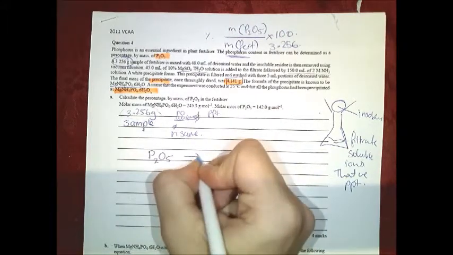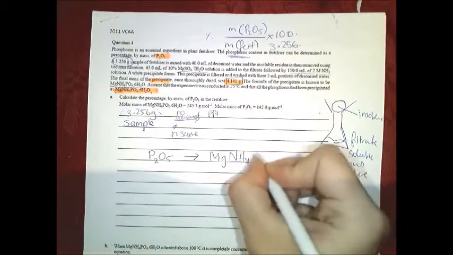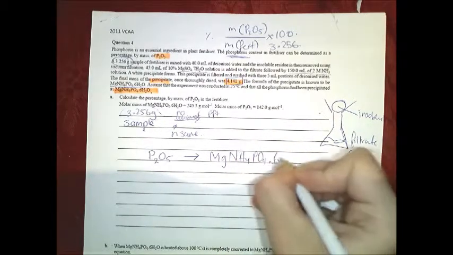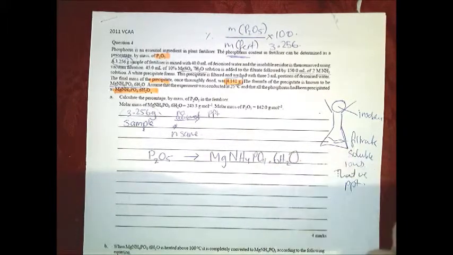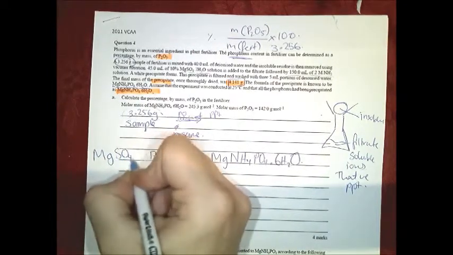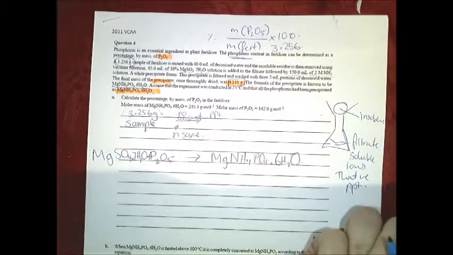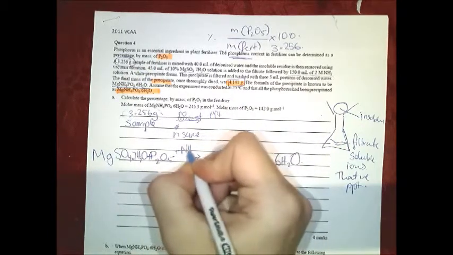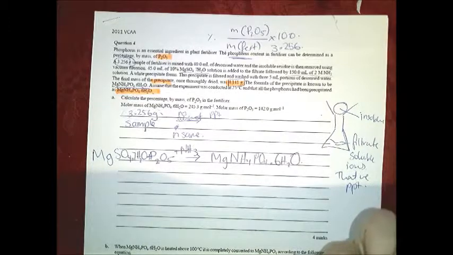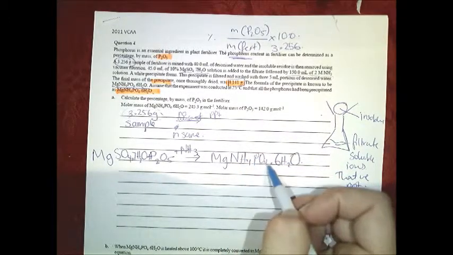That reacts with something to produce MgNH4PO4.6H2O. If you wanted to write a reaction, the precipitating agent is MgSO4.7H2O plus P2O5, and we also know plus NH3 produces NH4PO4.